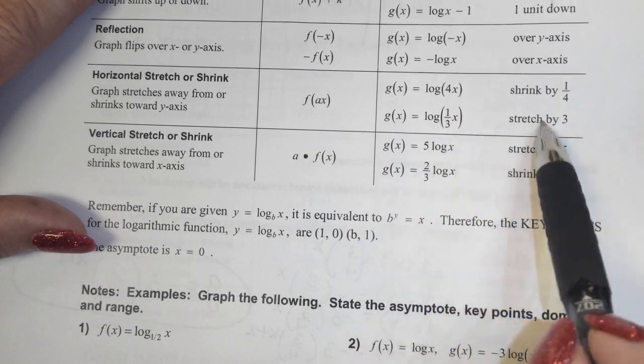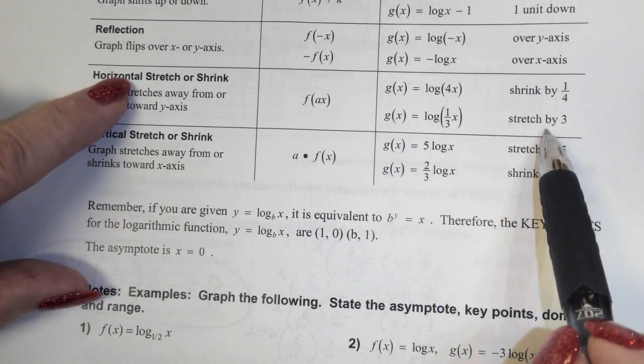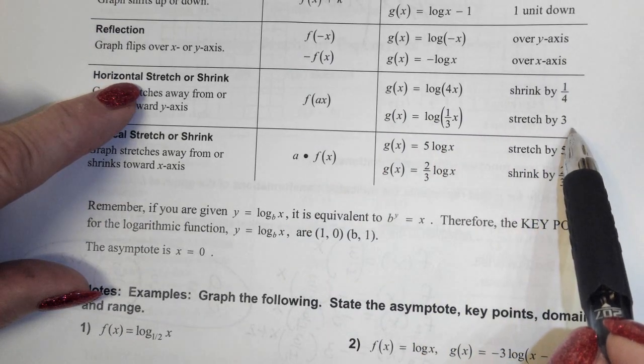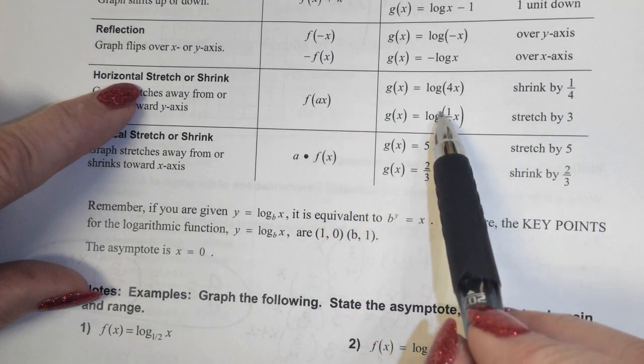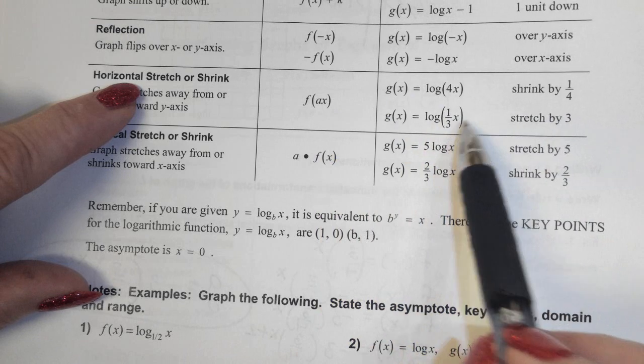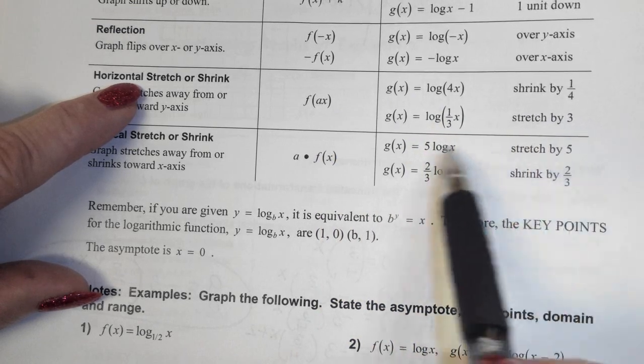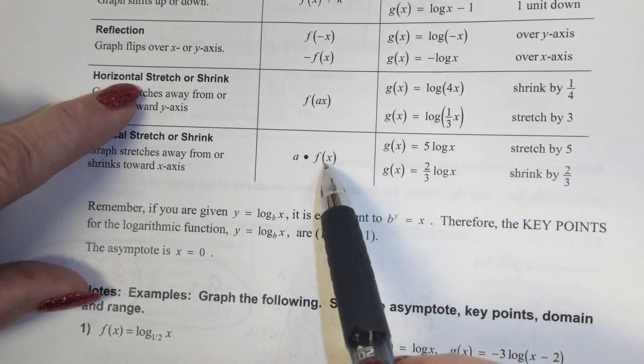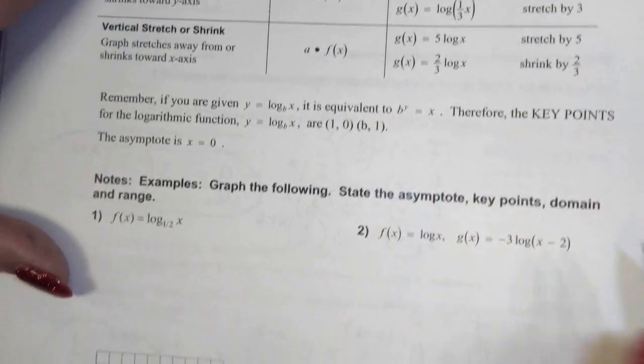This is the one people typically have trouble with. The horizontal stretch of 3 means x gets replaced with 1/3 x. A vertical stretch by 5 means the entire function gets multiplied by 5.